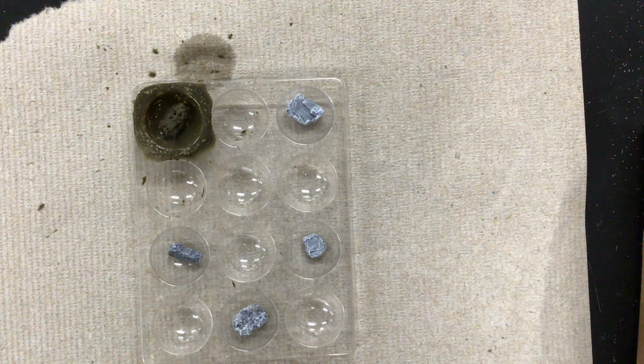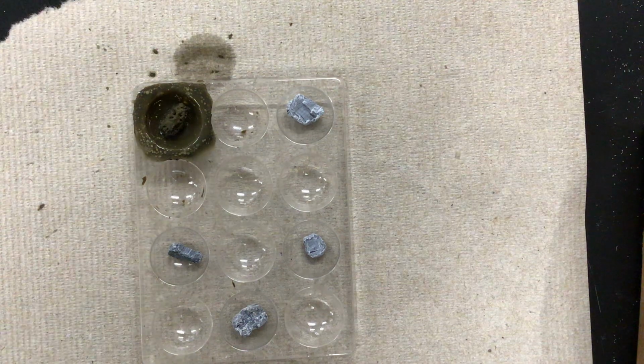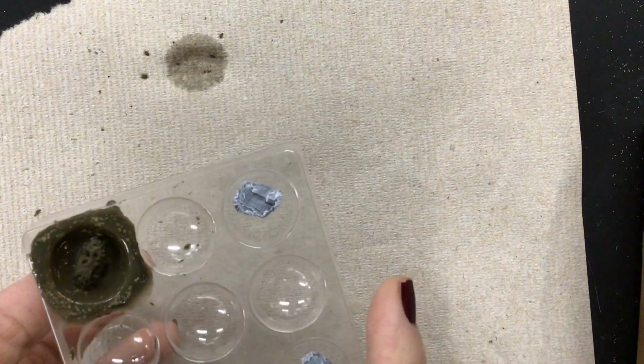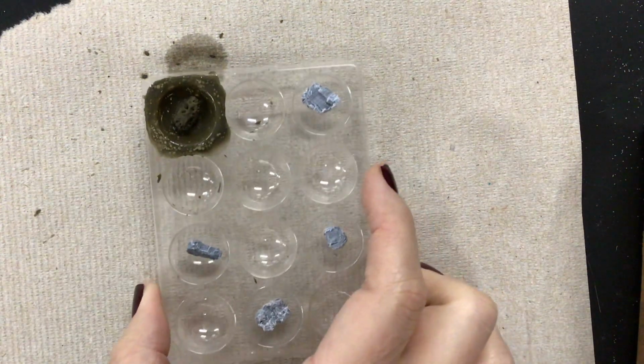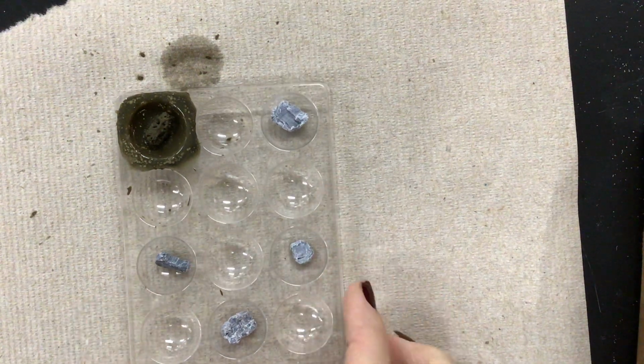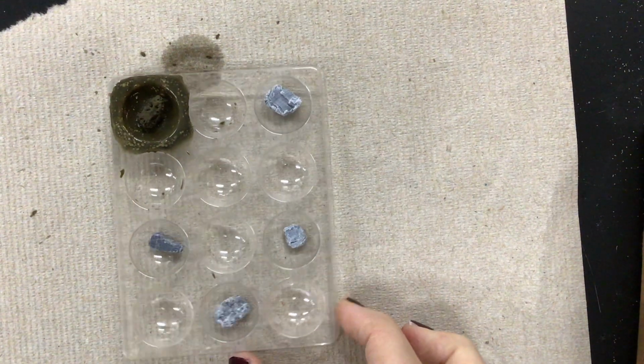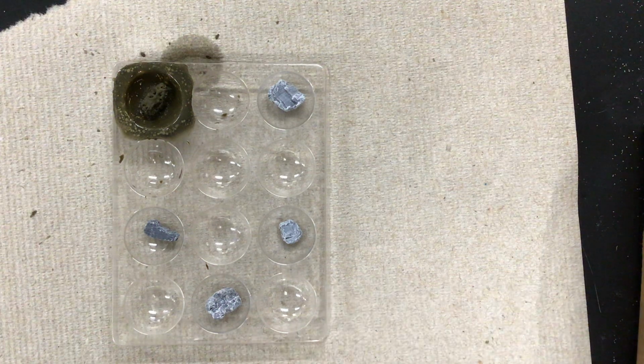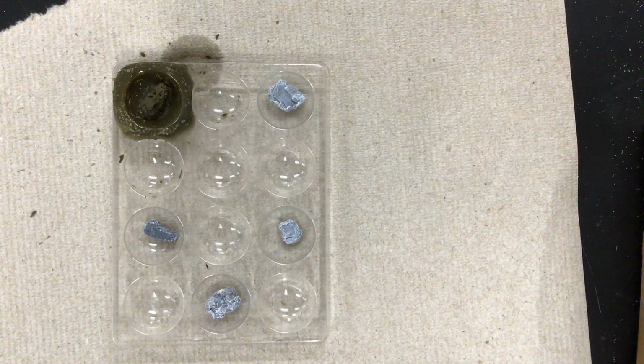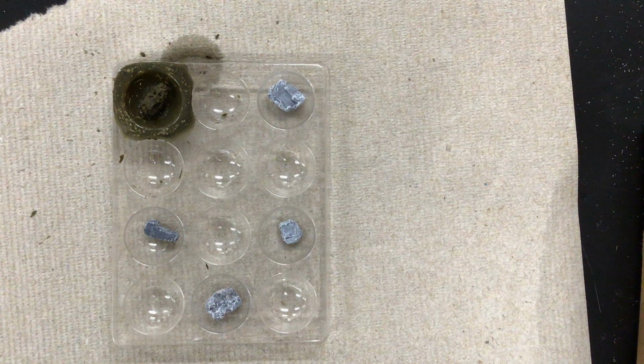So hopefully you guys can write down some observations about that. It looks like it's still kind of smoking a little bit. Okay. It's definitely hot on the bottom for sure. So there was a lot of evidence that a chemical reaction took place on that one. It got hot, it bubbled, it smoked, it fizzed, it popped. All the things happened on that one. That was pretty exciting. So let's do the next one.